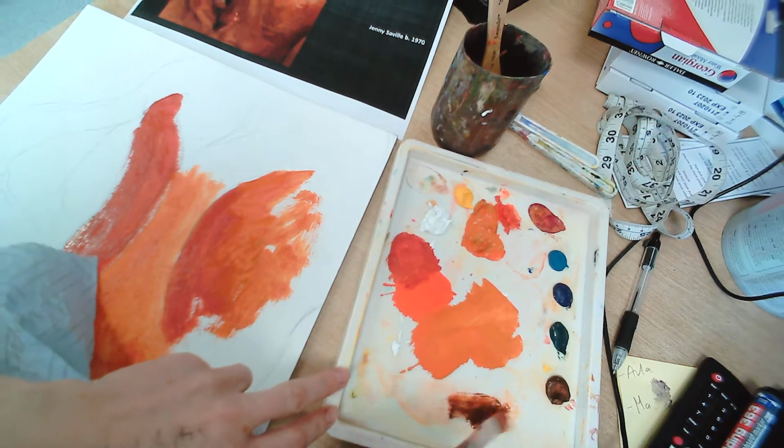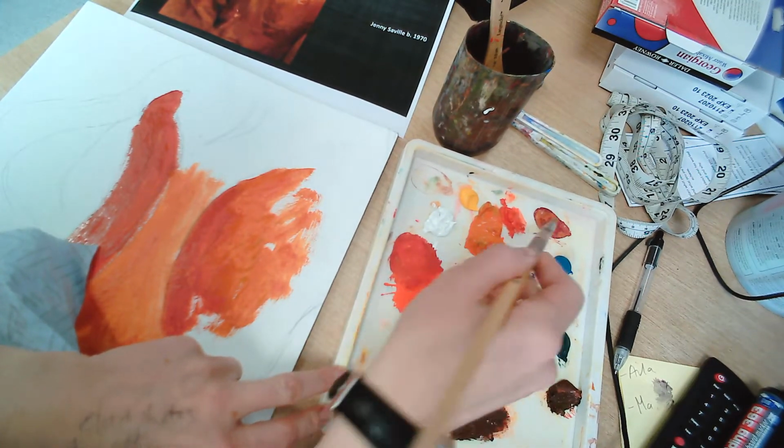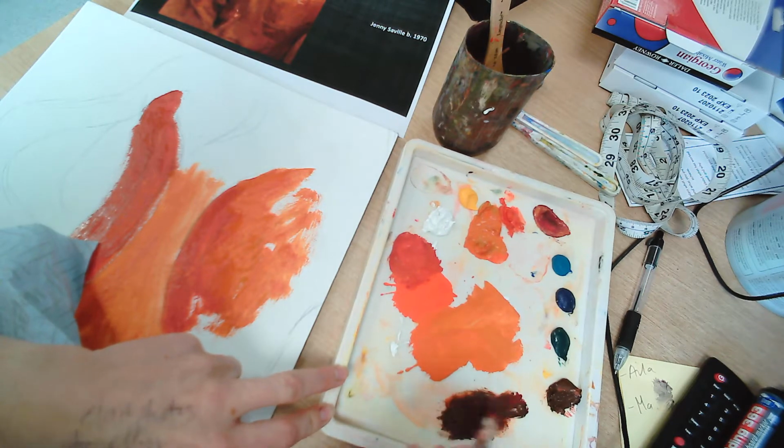How we related the costumes to seeing below the surface. It was quite literal going on.